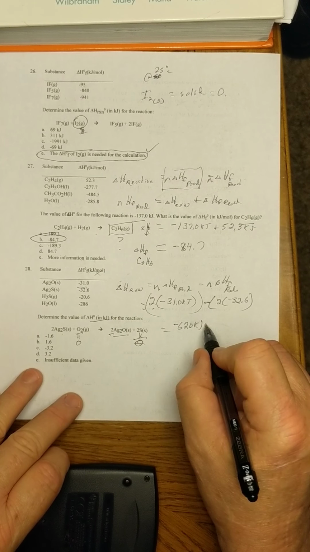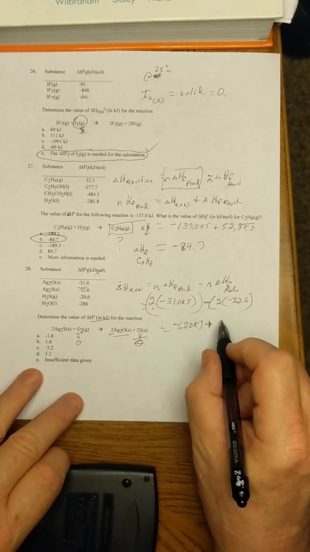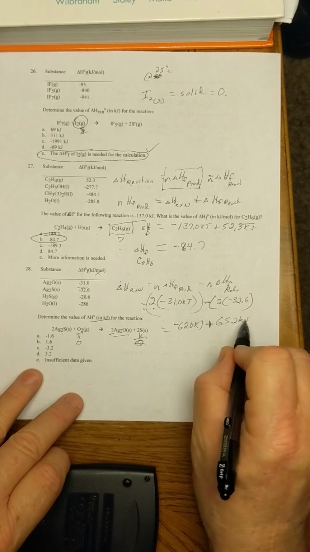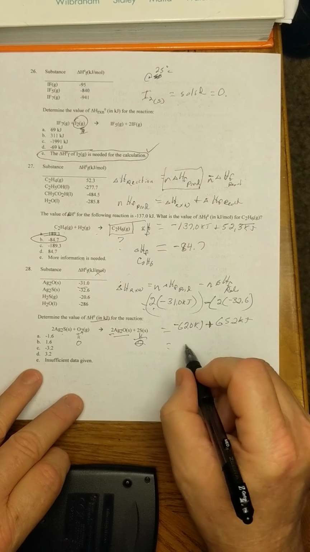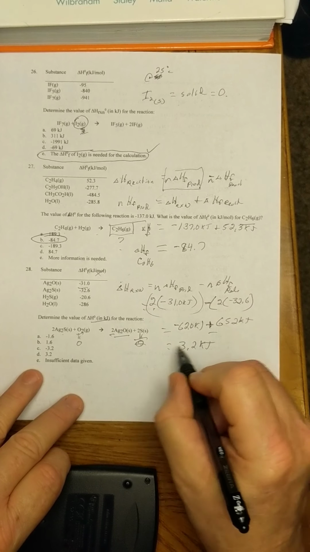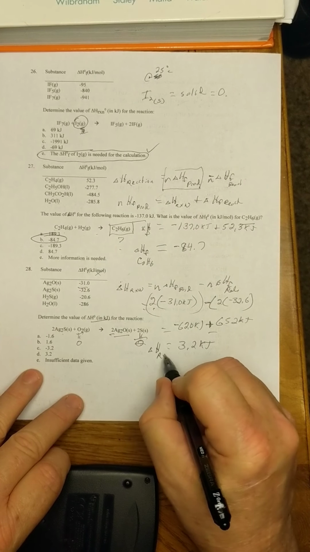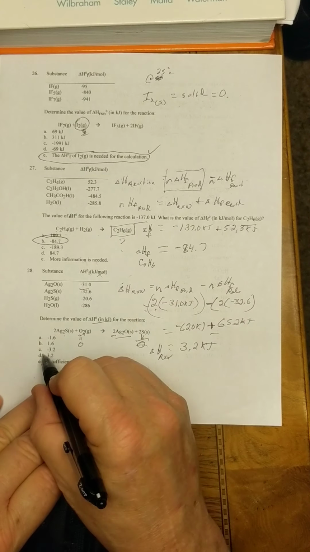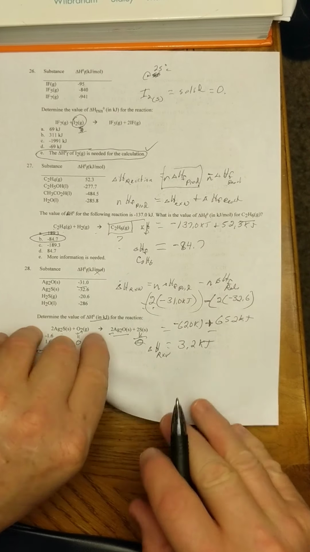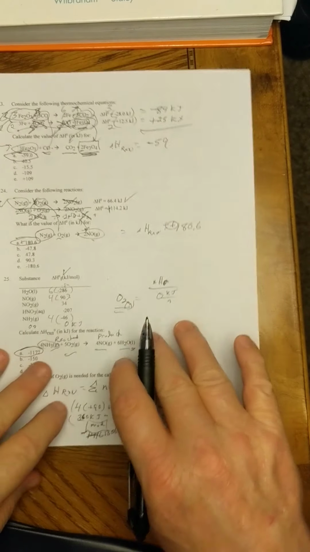And minus a negative is going to be plus. So this is going to be 65.2 kJs. So what I see is I'm getting more positive, so I got 3.2 kJs as the delta H reaction. D, positive 3.2. And we're done.